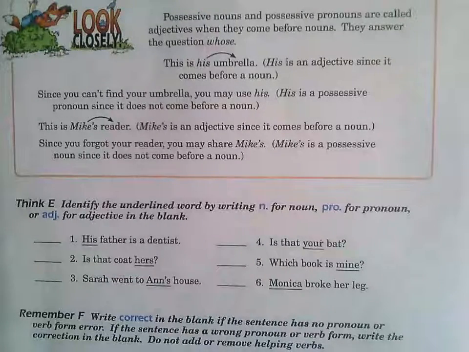All right, page 87 and 88, we're going to do some more looking at adjectives. The first thing you have to be able to figure out on page 87 is which one is a possessive word used as an adjective and which one is used as a pronoun. So the key is, is it taking the place of a noun? Then it's a pronoun. Is it describing a noun? If you can draw an arrow from the word to the noun, then it's used as an adjective.